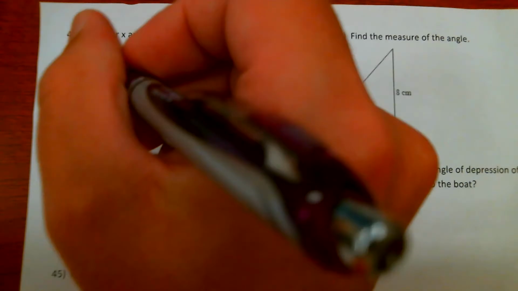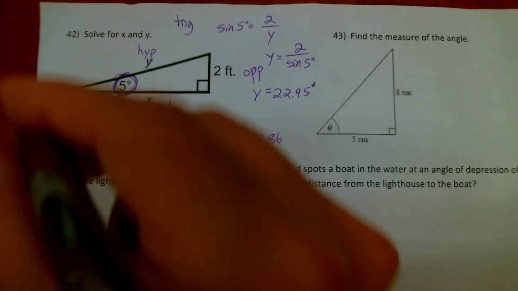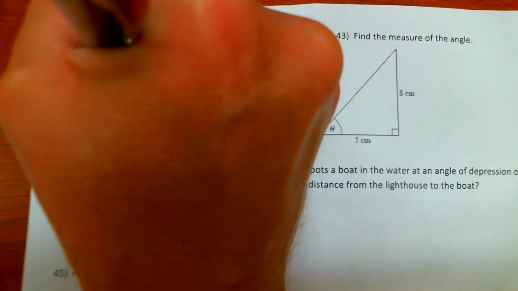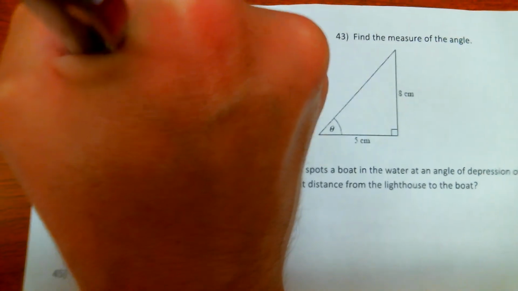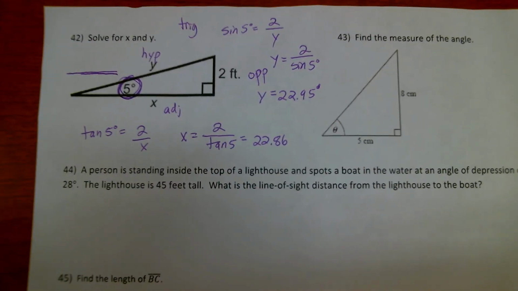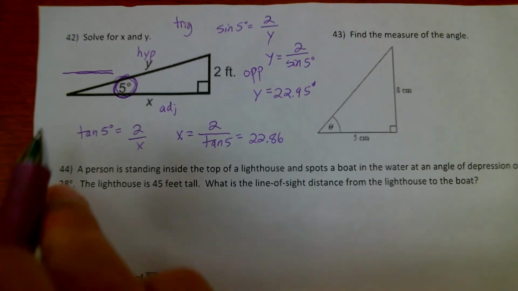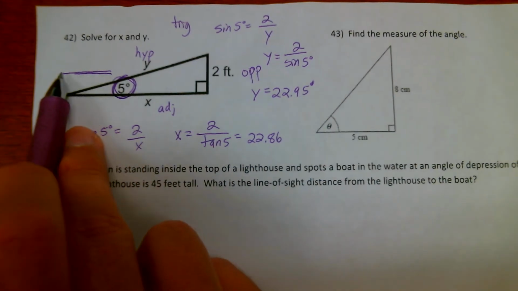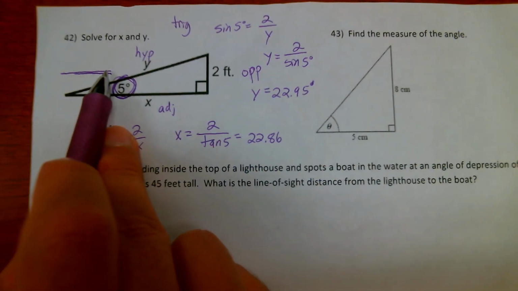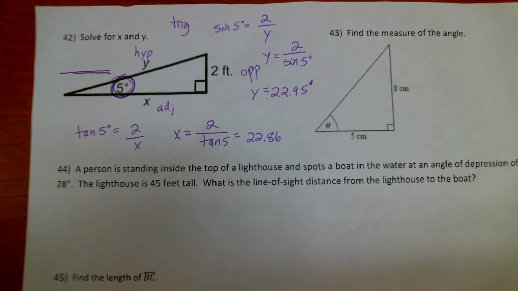The reason why is because we have such a small angle. 5 degrees, guys, is nothing. I mean, that is like no angle at all. That's like the skinniest angle ever. Okay, so it does make sense that this base is going to be darn near close to the length of the hypotenuse because my angle is so small.